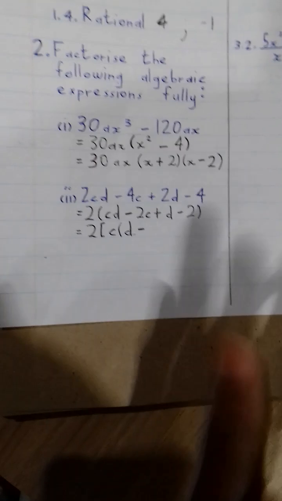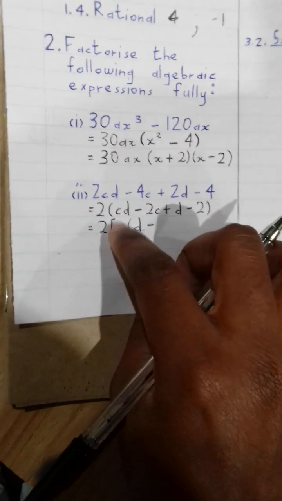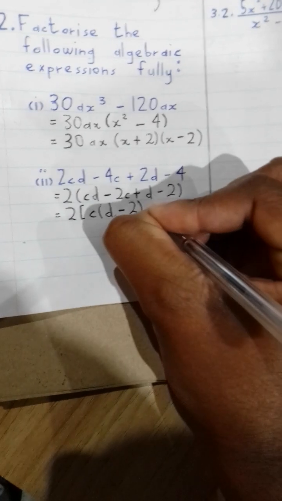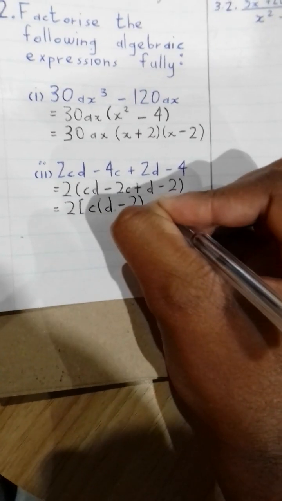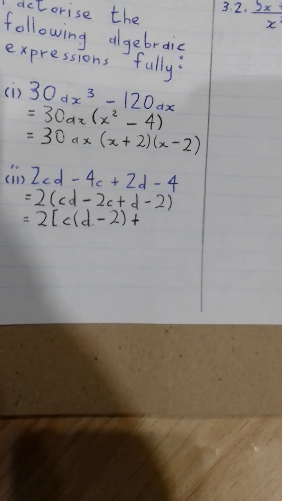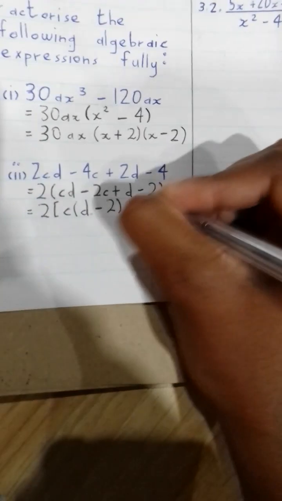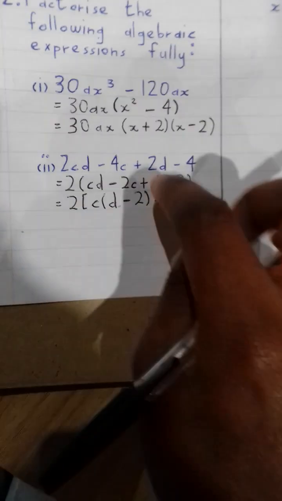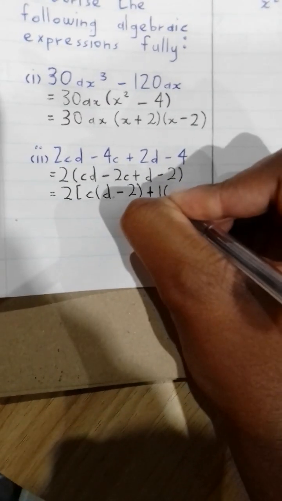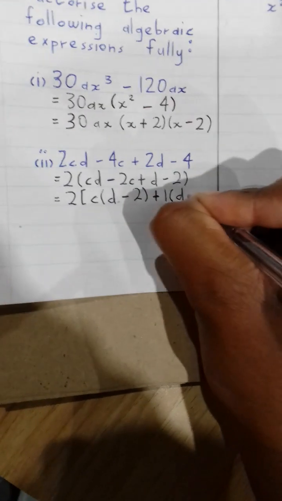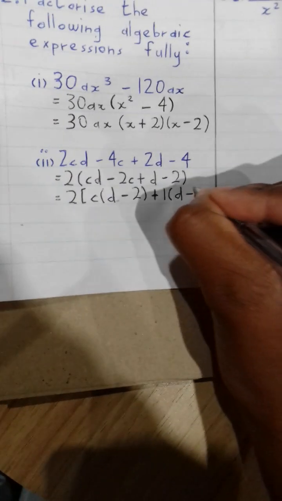Minus 2c divided by c, the c's are gone, you have 2. Plus, now if it's like this, we can just group them like this because it will be 1, right? 1 times d is d, 1 times 2 is 2. So 1 in bracket, d divided by 1 is just d, minus 2 divided by 1 is 2.